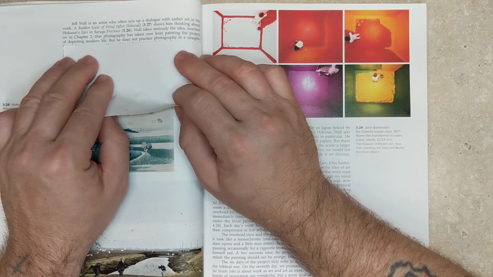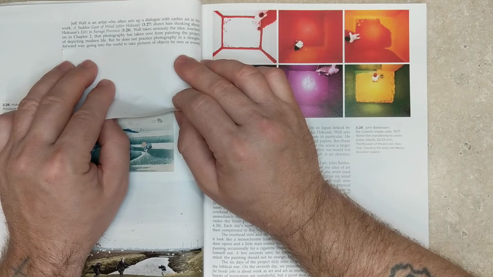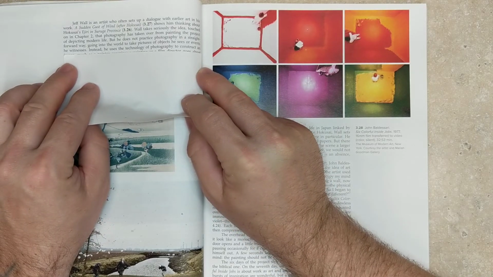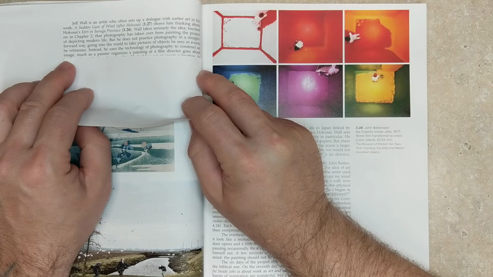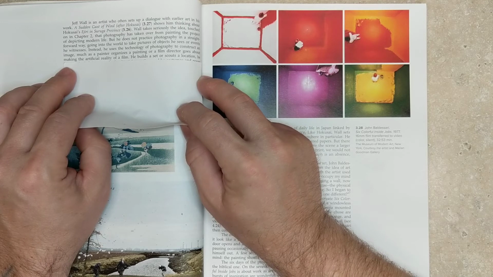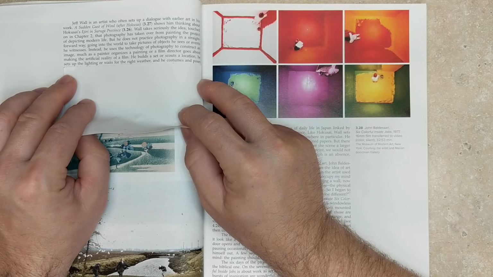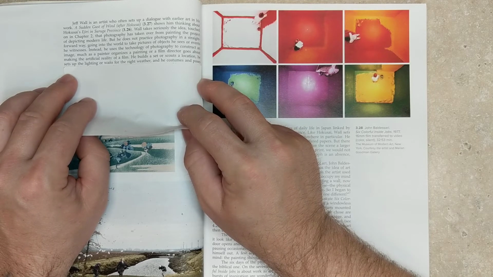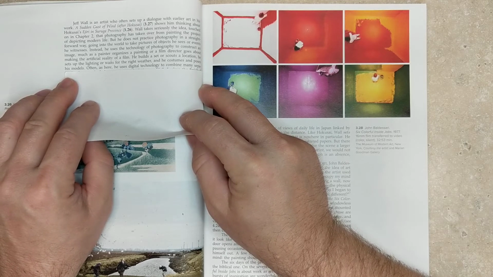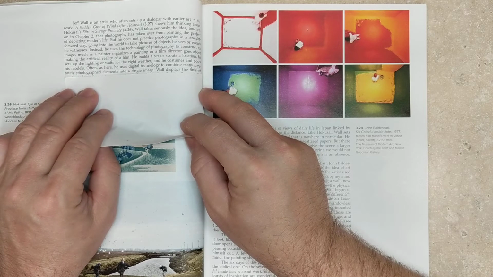modern life. But he does not practice photography in a straightforward way, going into the world and taking pictures of objects he sees or events he witnesses. Instead, he uses the technology of photography to construct an image, much as a painter organizes a painting or a film director goes about making the artificial reality of a film. He builds a set or scouts a location, he sets up the lighting or waits for the right weather, and he imposes his models. Often, as here, he uses digital technology to combine many separately photographed elements into a single image.